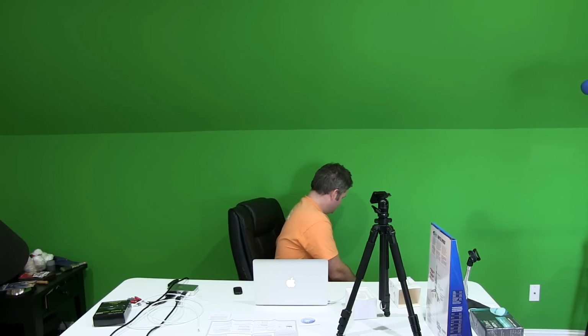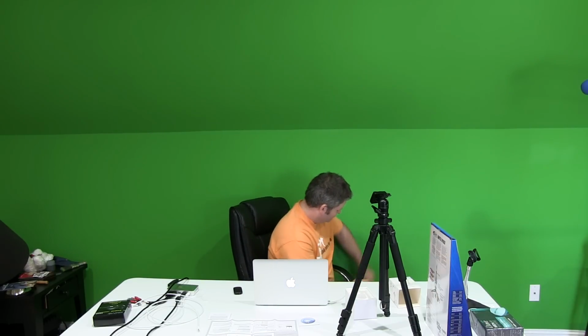The first thing I'm going to do is simply plug this into a standard wall jack in my house. So I'm going to plug it in. Once it's plugged in, I notice that it lit up. I'm then going to look at the instruction manual.